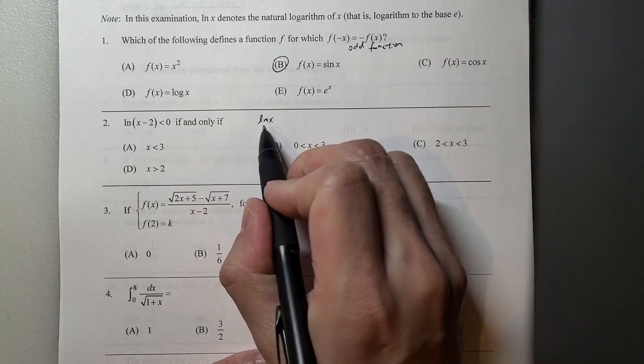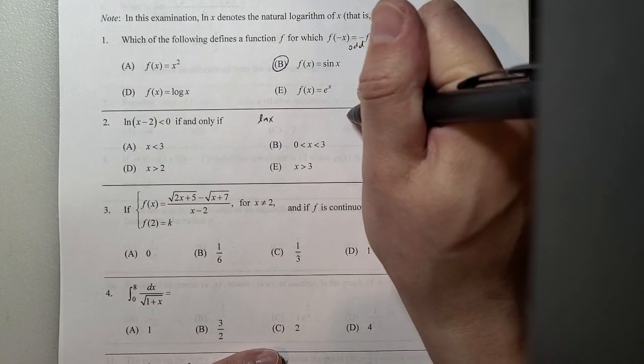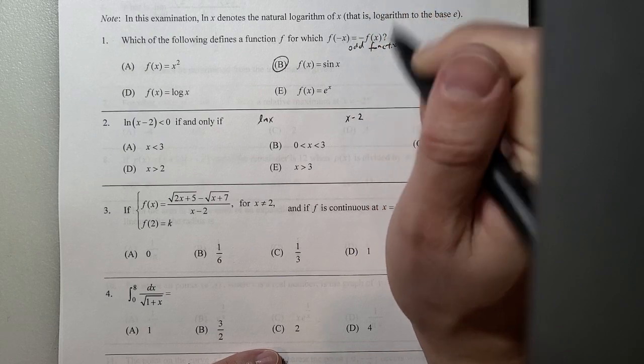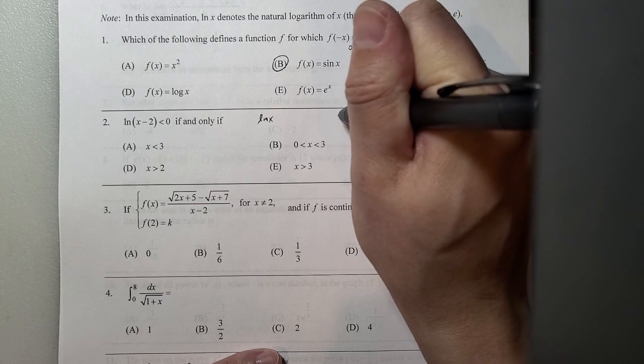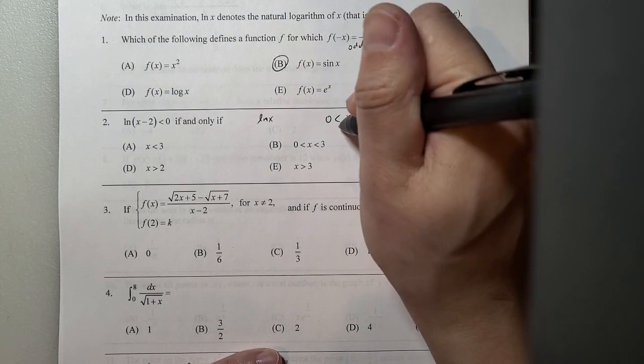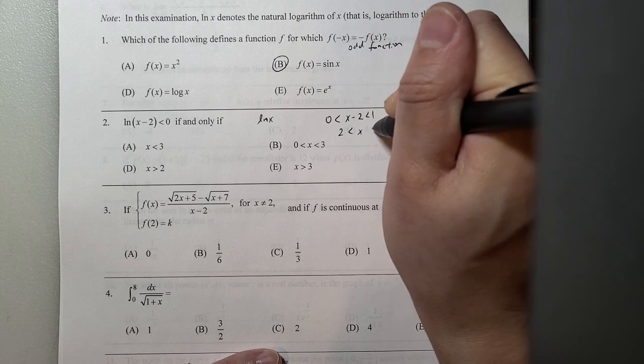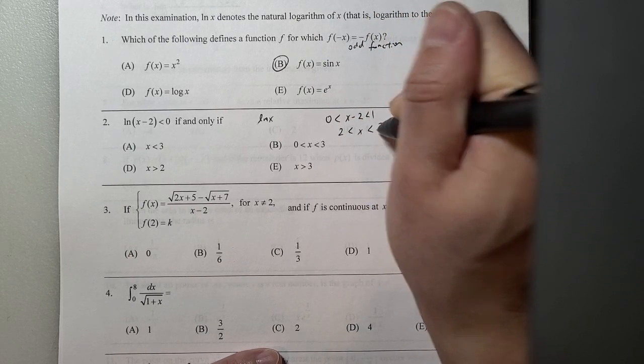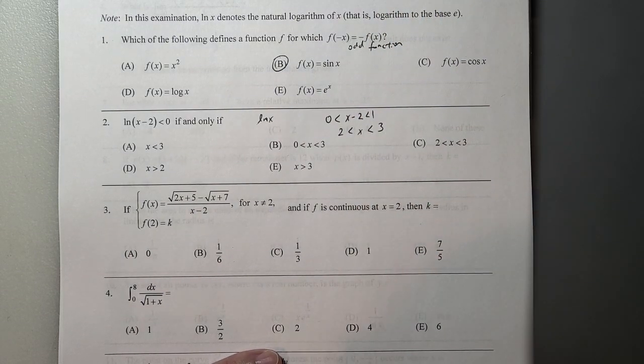So that's for ln x. We have ln of x minus 2. So x minus 2 has to be between 0 and 1. So we just add 2 everywhere. So 2 is less than x, which is less than 3. And that is choice C. Hopefully that makes sense.